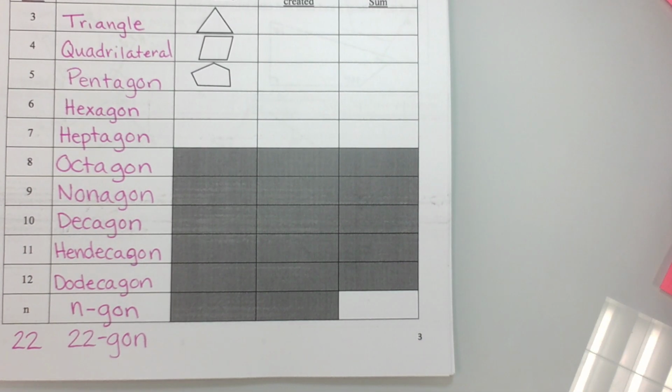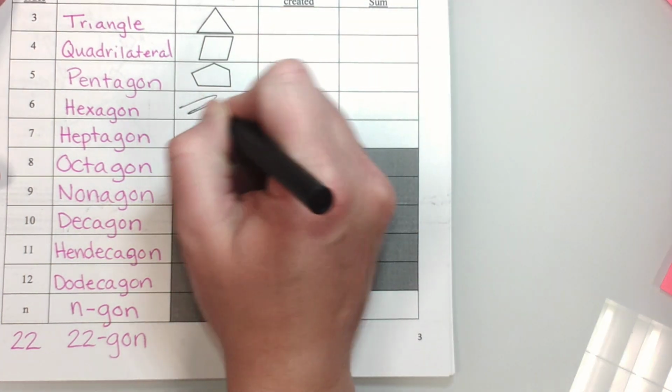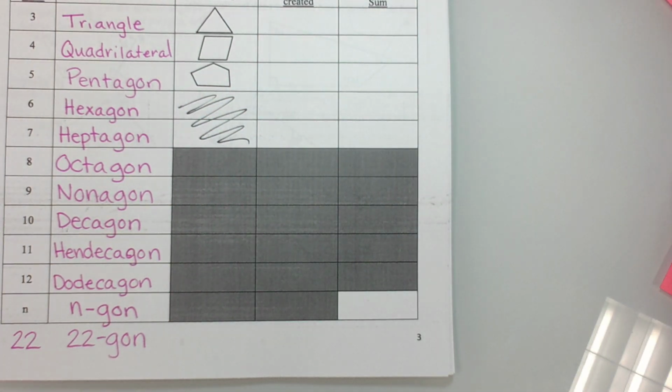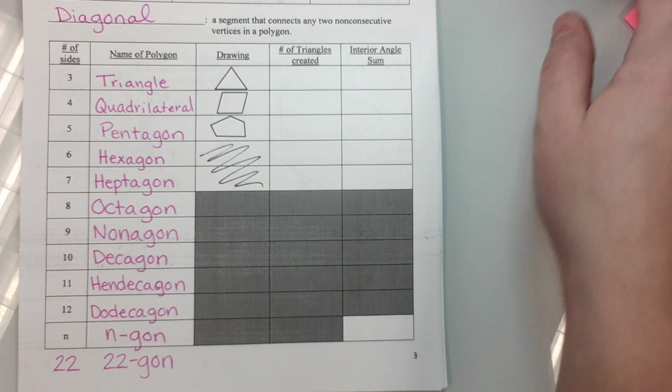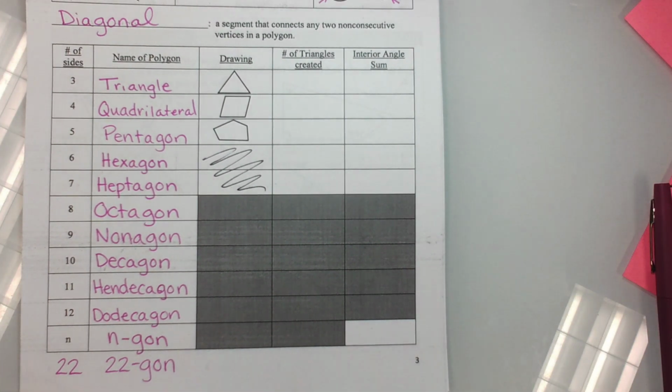Now, these two columns should have also been blacked out. So my bad on that. As I mentioned earlier, we do not draw pictures, though you can if you want to. There's nothing wrong with it.